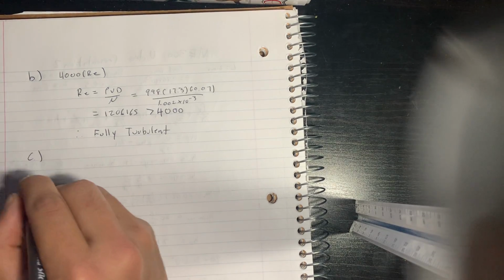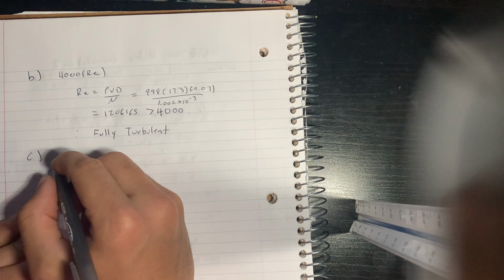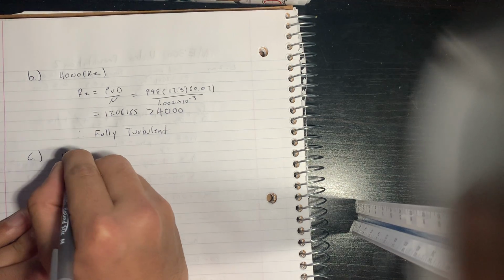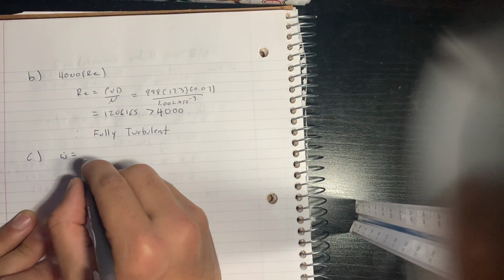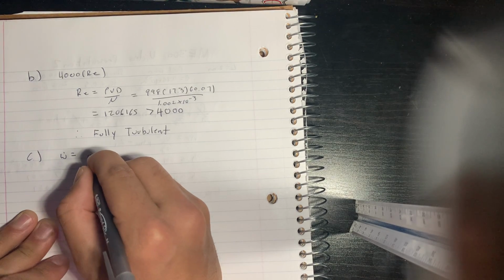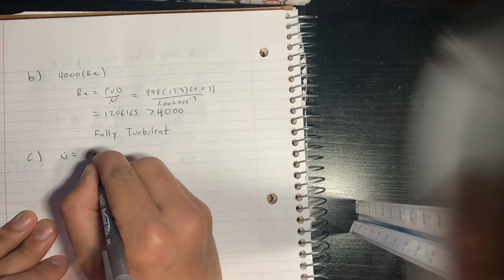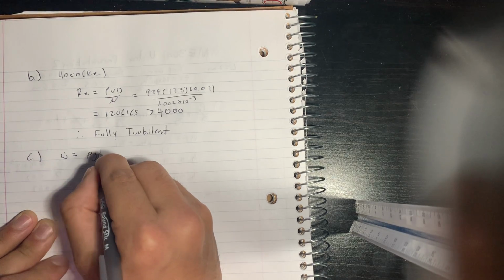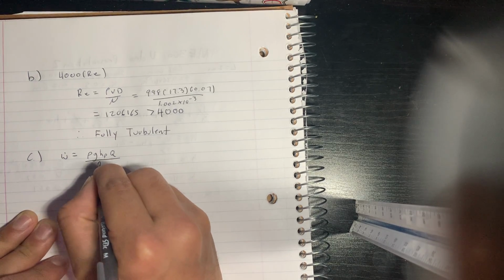Part C, we're asked for the power supplied, W dot, when we're at 70% efficiency, and that is defined as, I believe, rho g, our HP value times Q over efficiency.